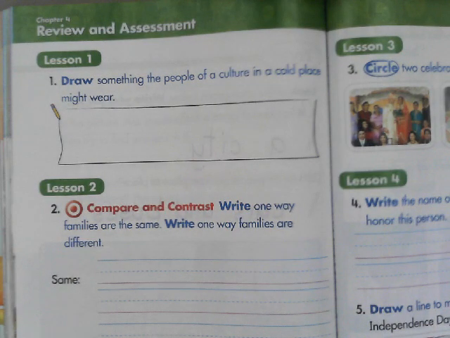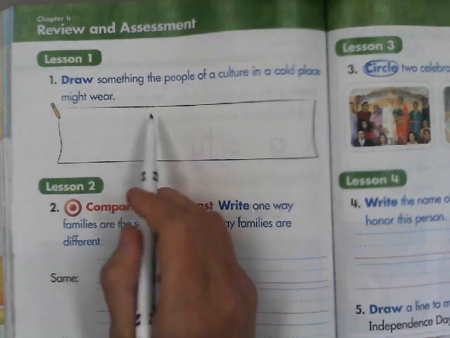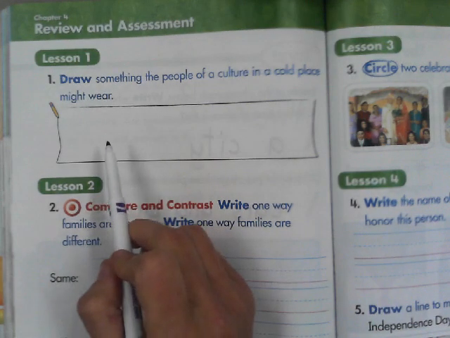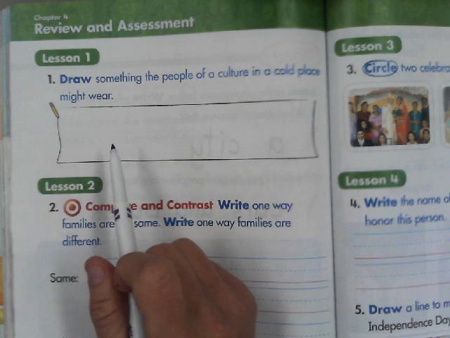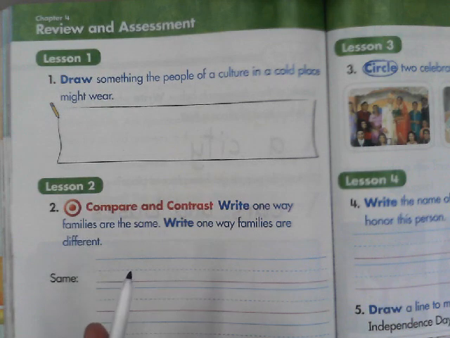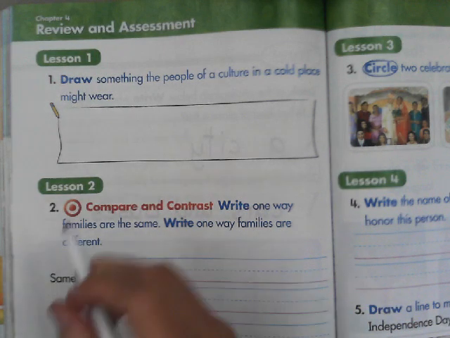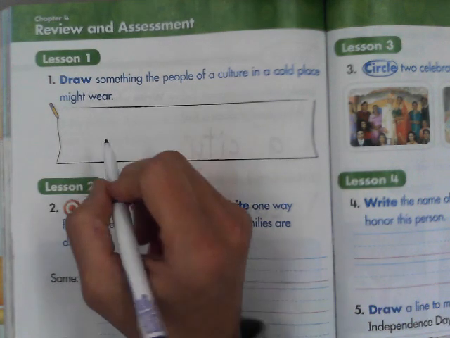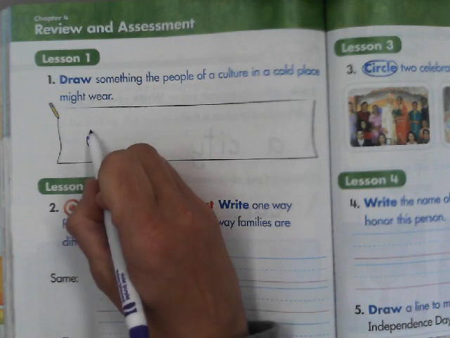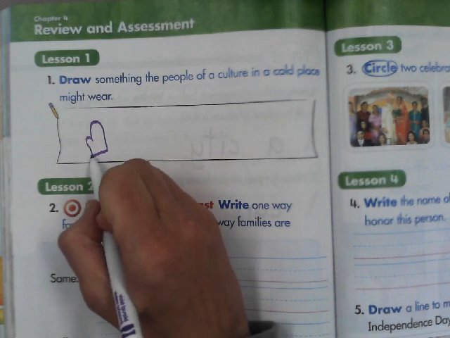Number 1, we are to draw something the people of a culture in a cold place might wear. So if people were living in a cold place, what's something that they might wear? And so you can draw a picture here. Maybe you're going to draw a coat or a hat and gloves. Yeah, so we could draw a coat, some hat, maybe some mittens, right?